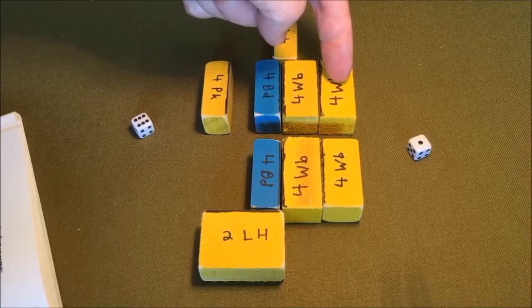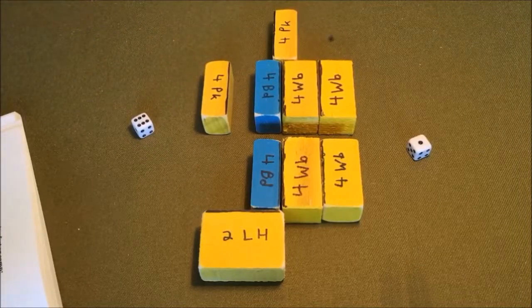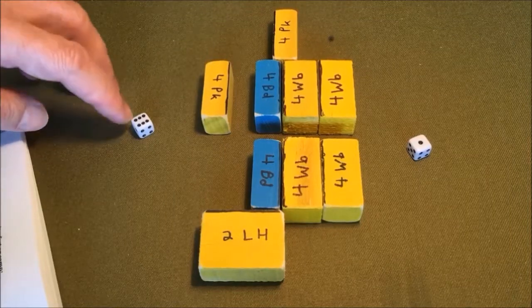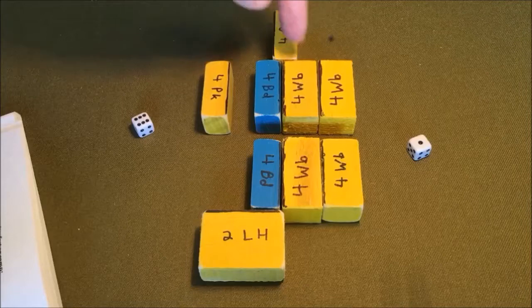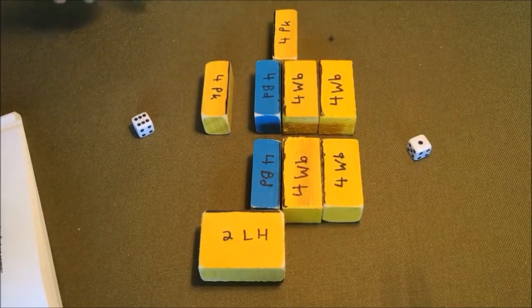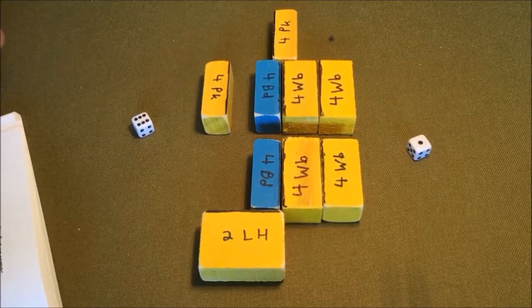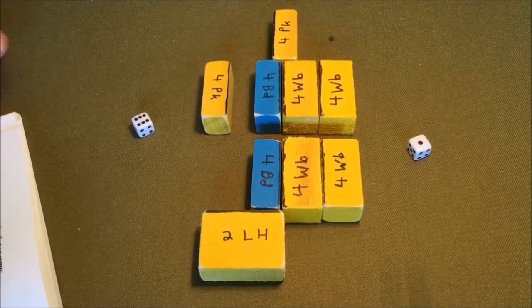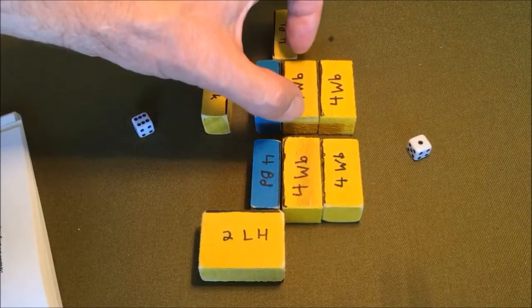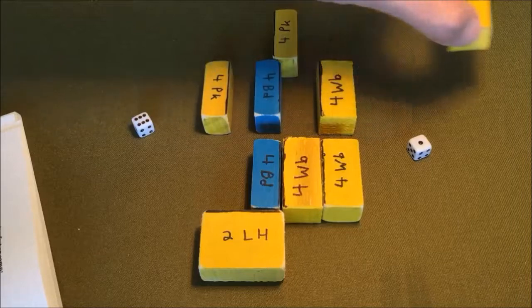3 + 1 is 4. 5 - 1 is 4. It's 4 to 4, and let's assume that blue rolls a 6 and yellow rolls a 1. So 4 and 1 is 5. 4 and 6 is 10. The outcome of that combat is destruction of this element.